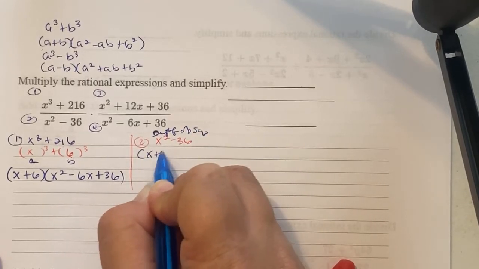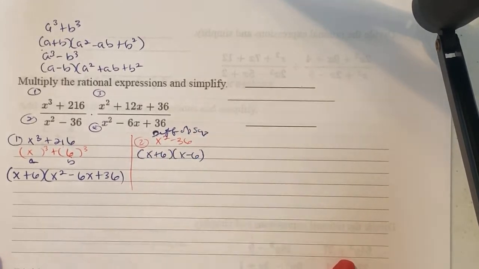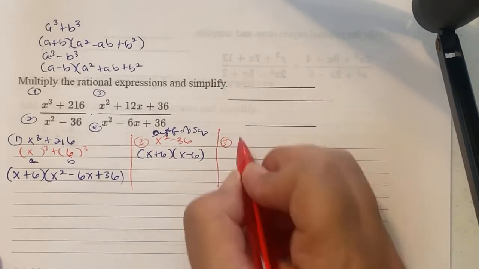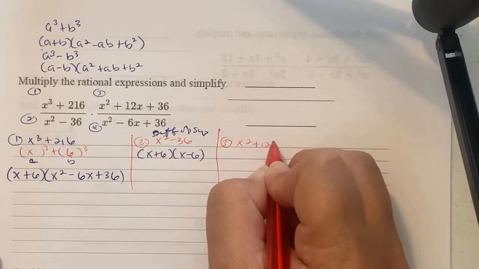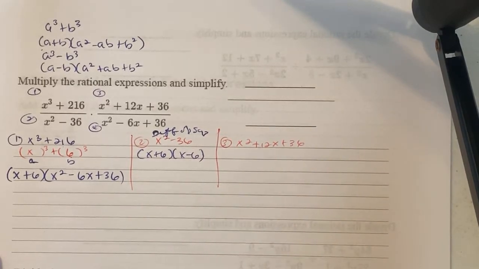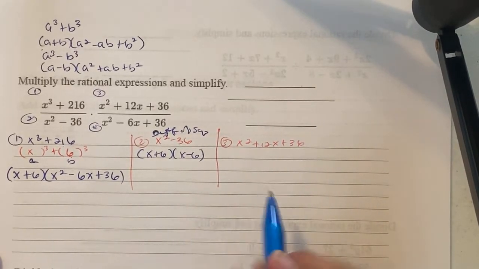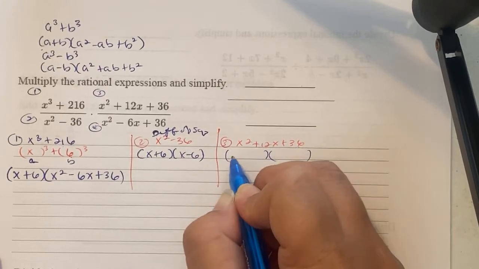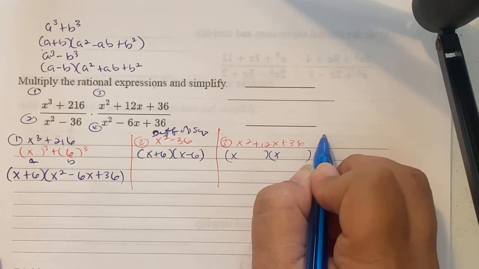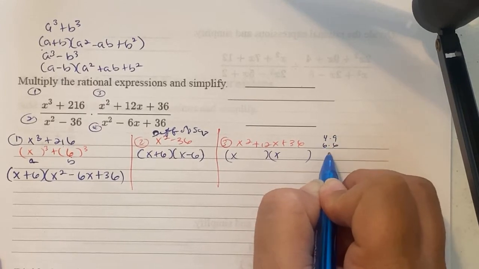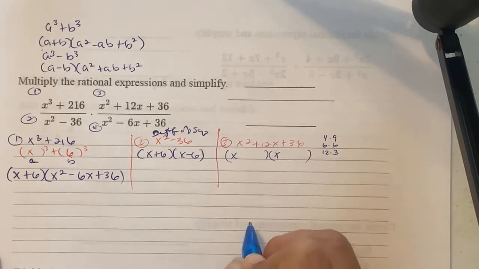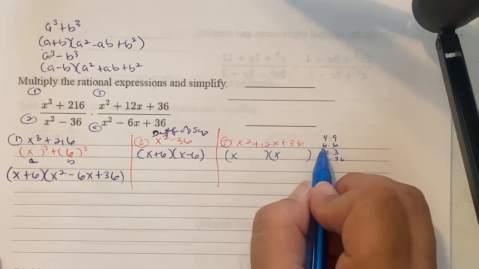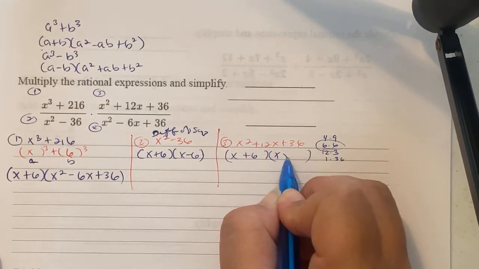That becomes your x plus 6, x minus 6 pattern. Then we look at number 3, x squared plus 12x plus 36. So when we look at this, it has to multiply to 36. So we have our 4 times 9, 6 times 6, 12 times 3, 1 times 36, but it has to add to 12 in the middle. Well, 6 and 6. It's x plus 6, x plus 6.